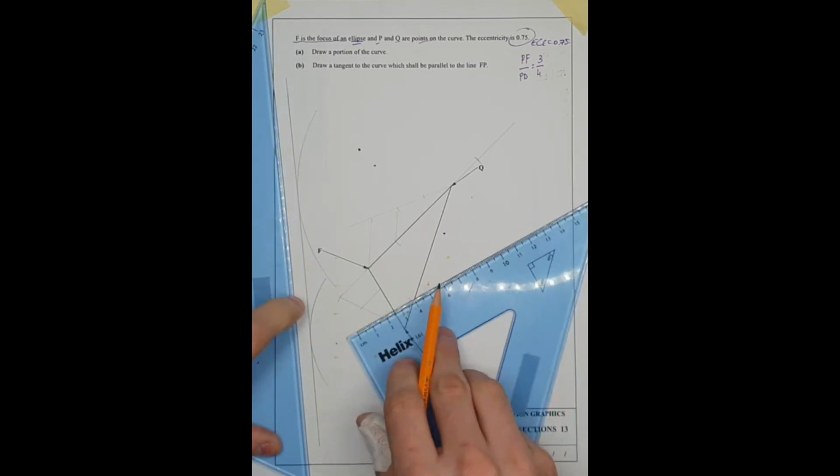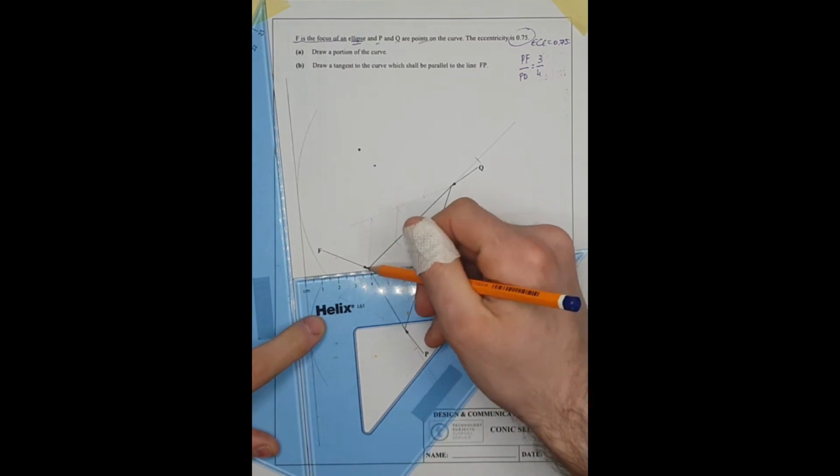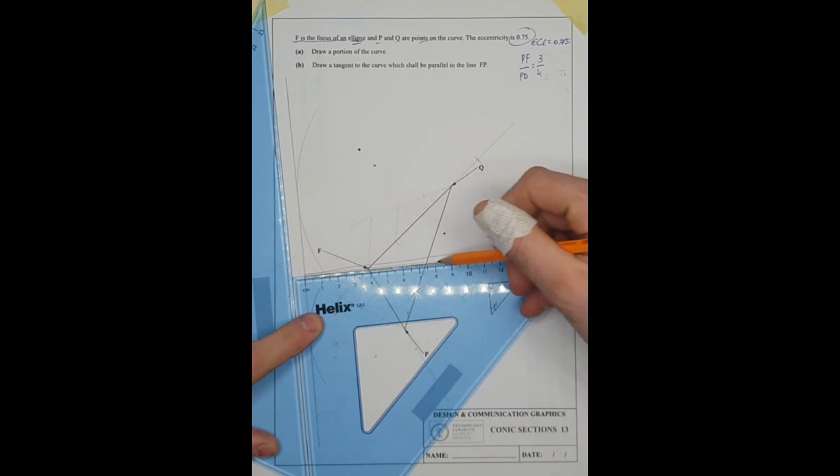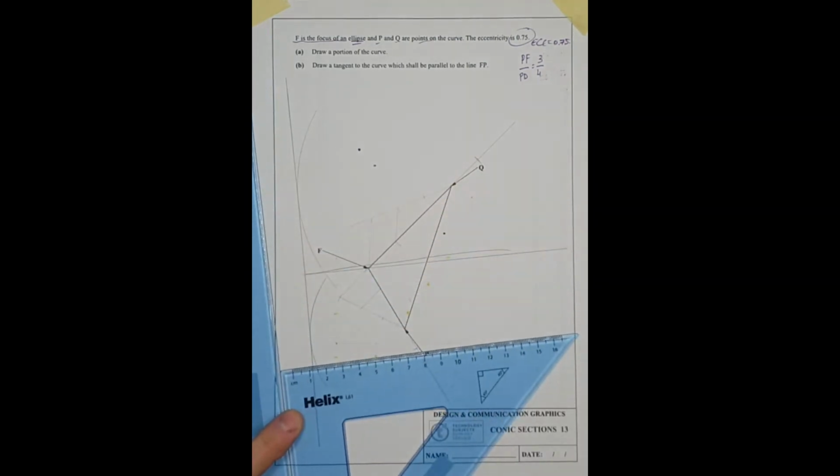So parallel to the directrix, slide away and then go perpendicular to the directrix. I'll draw that line now in just a moment. There's my axis. So the axis line dropped in perpendicular to the directrix.